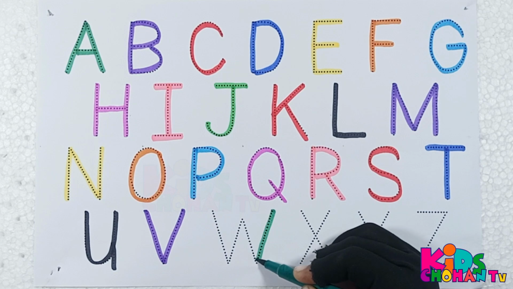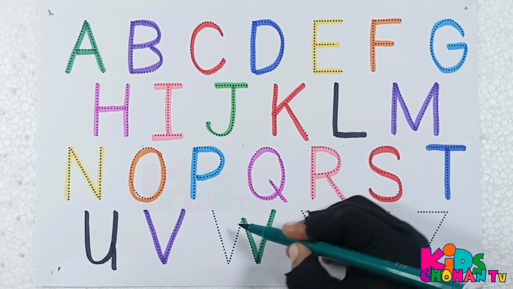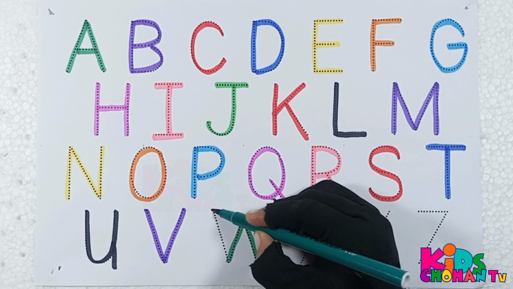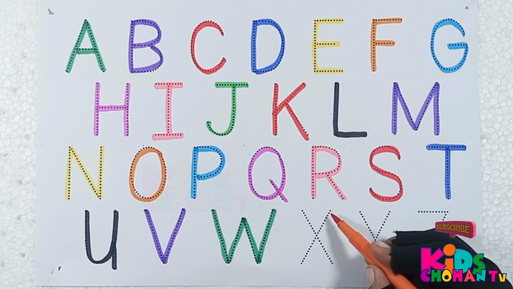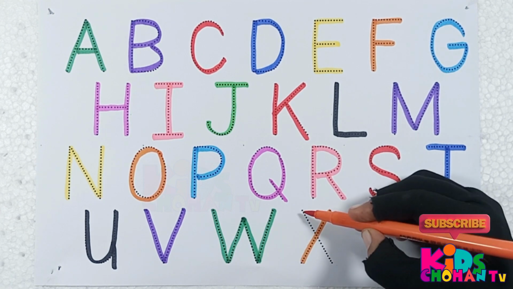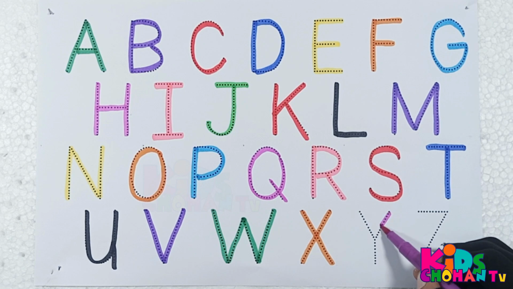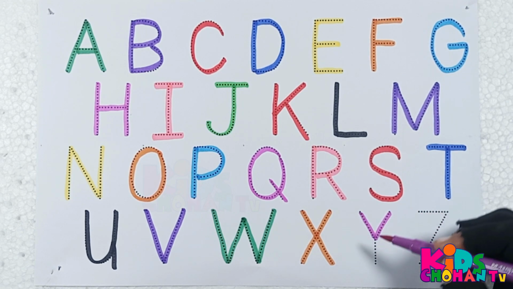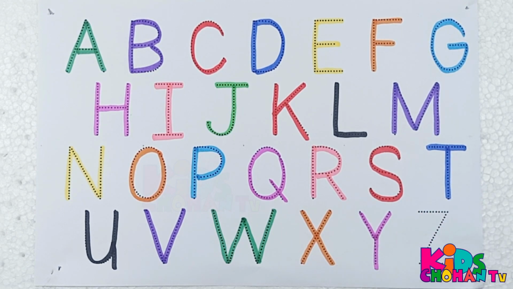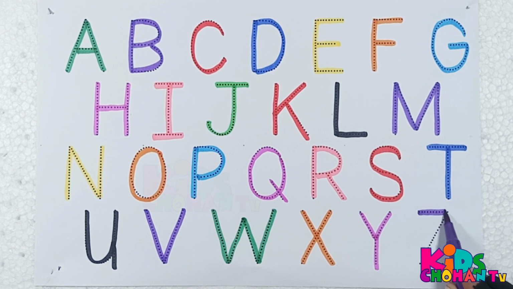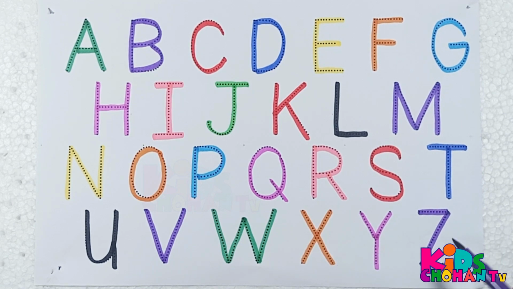W. W is for whale. W. X. X is for xylophone. X. Y. Y is for yak. Y. Z. Z is for zebra. Z.